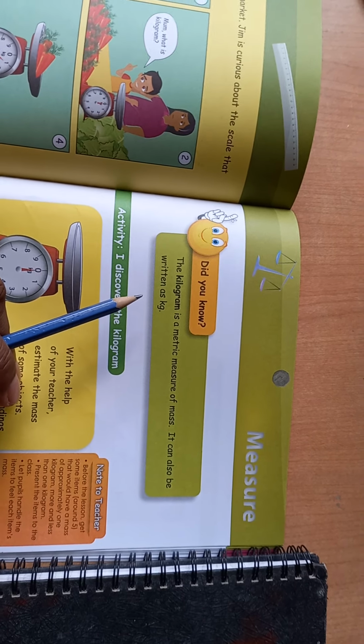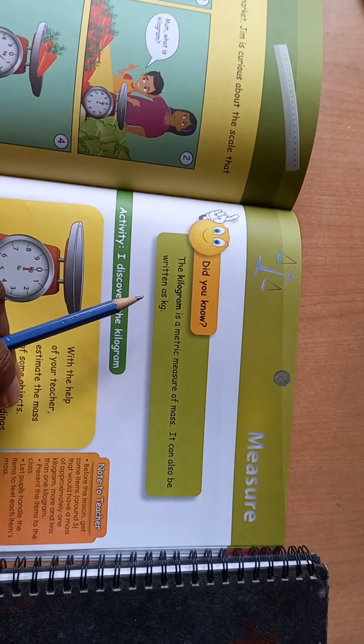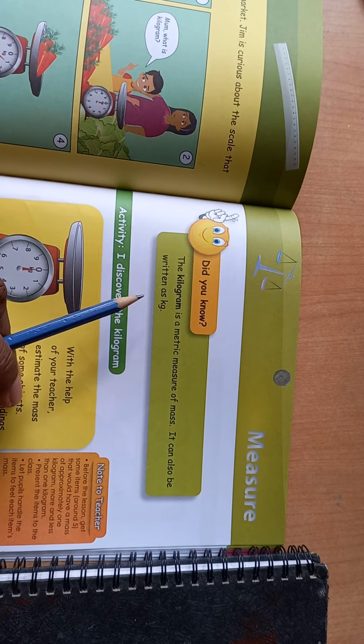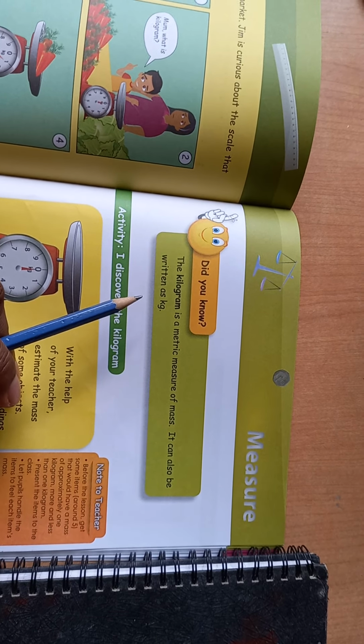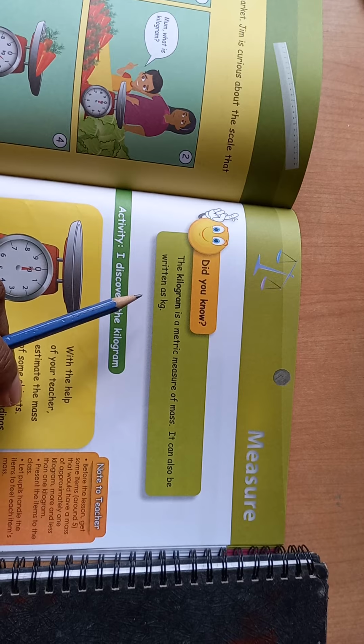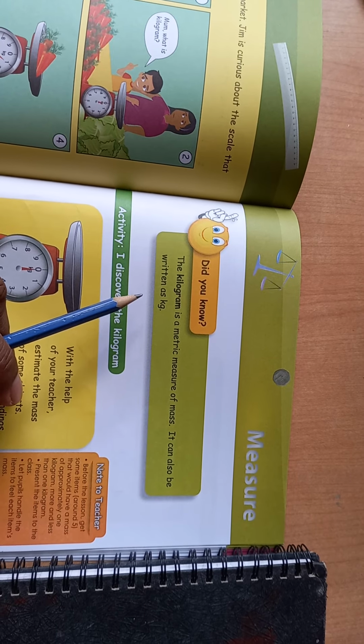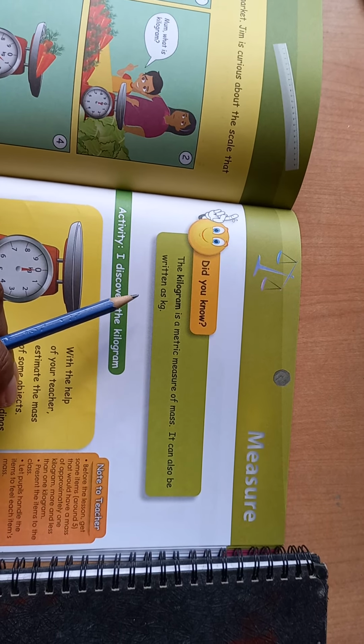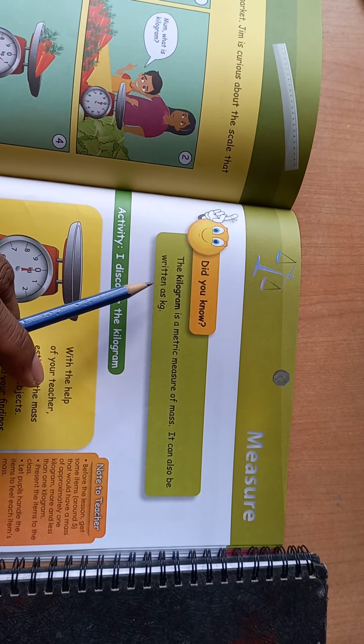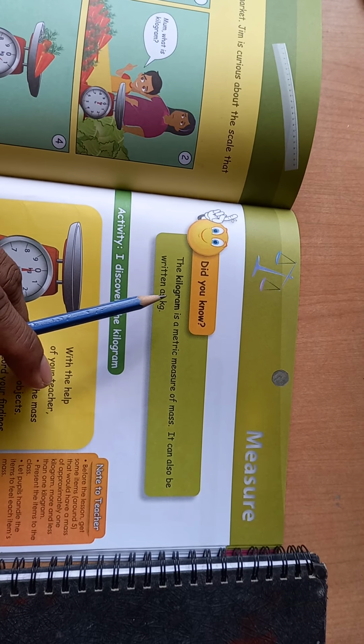Hello children. You remember last time we were using scales to measure the mass of objects. You remember the boy at the market and the mother was buying 1 kilogram of carrots. So today we'll continue with mass, okay?